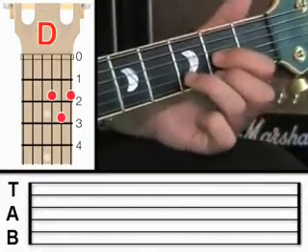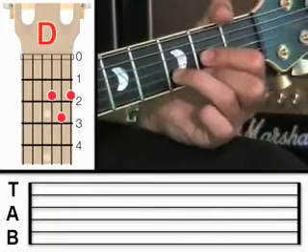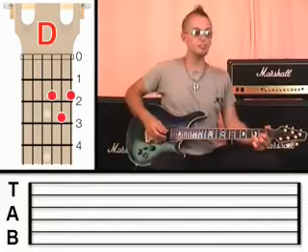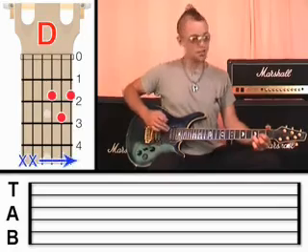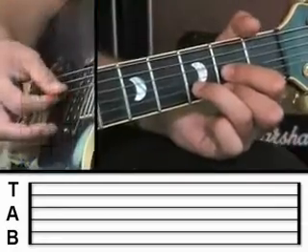Okay? Now the same thing applies, arch these fingers up, hold down with plenty of pressure, and with the D chord we're just going to strum 4 strings. And what I mean is we're not going to pluck these 2 top strings. So 4, 3, 2, 1.